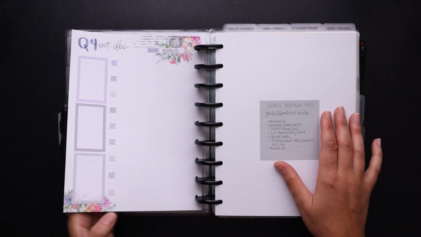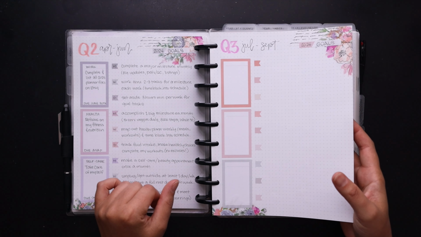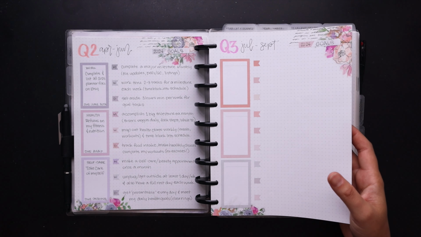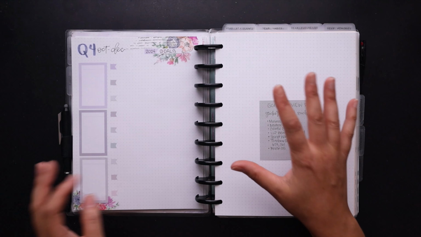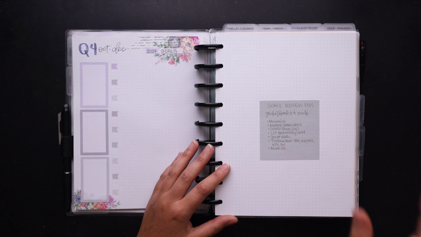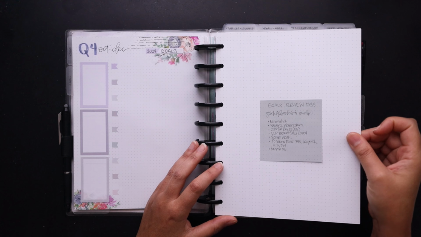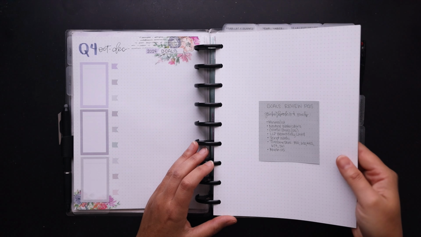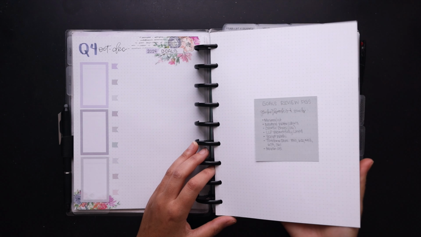I do like the practice of going back and reviewing your goals and kind of assessing and making adjustments. I just haven't really had the time. Again, like I said, I've been a little bit busy, so I don't know how I'm going to end up doing this, but maybe I'll pick it up in the mid-year, so I'll leave them here for now.